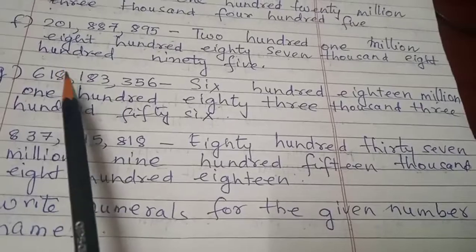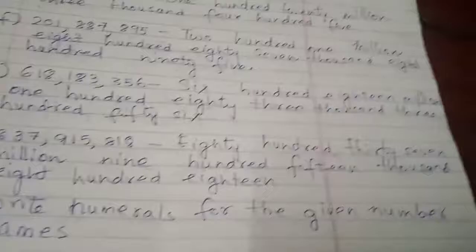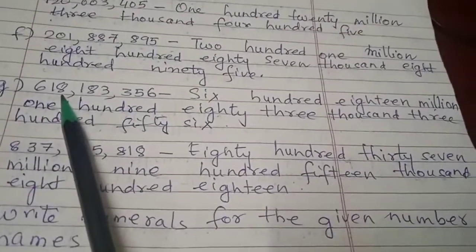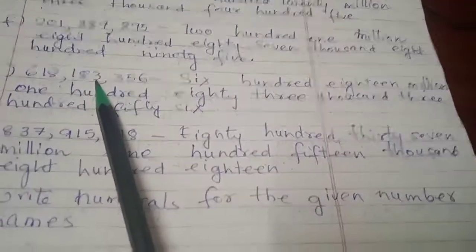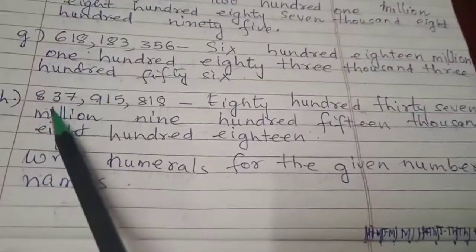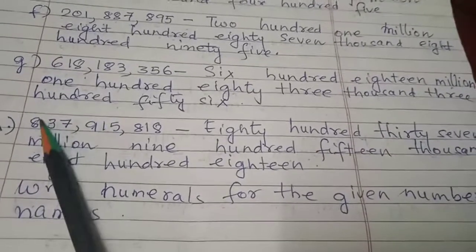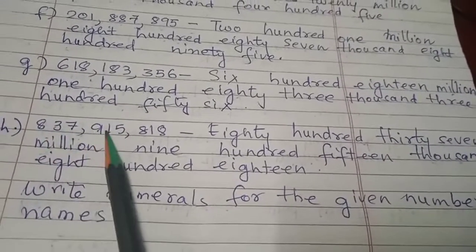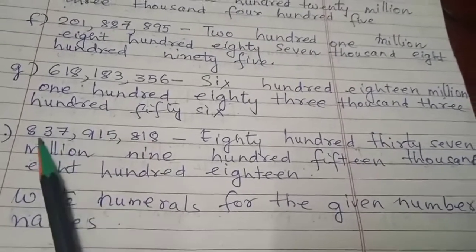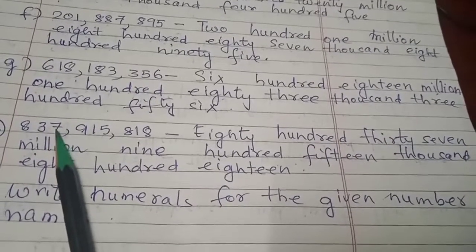Next one, number G, 618 in the millions, 183 in the thousands, and 356 in the ones period. So how do we read it out? 618 million, 183,356. Coming to the next one, 837 million, 915,818. So we are just naming them after the period that they belong to.